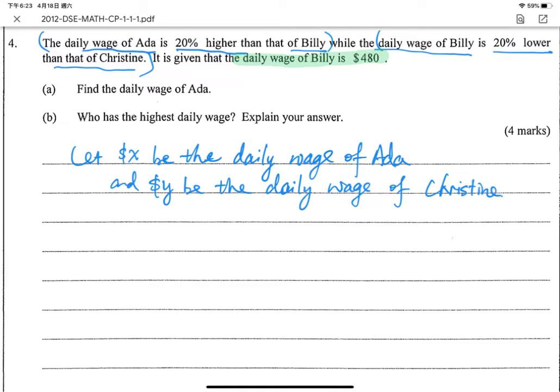X is the daily wage of Ada, so we can replace the daily wage of Ada by X dollars. X dollars is 20% higher than that of Billy, and we can use $480 to replace Billy. So the first sentence becomes: X dollars is 20% higher than 480.